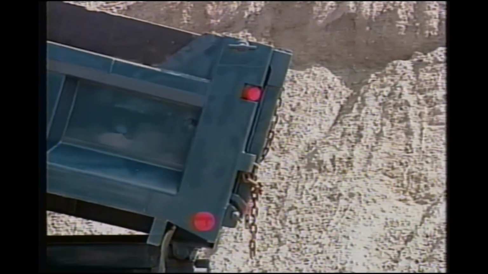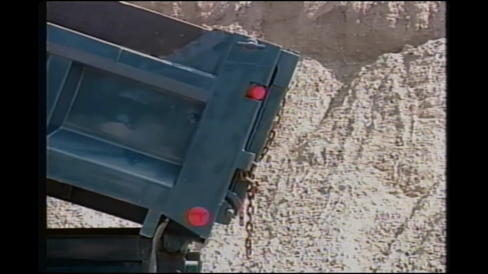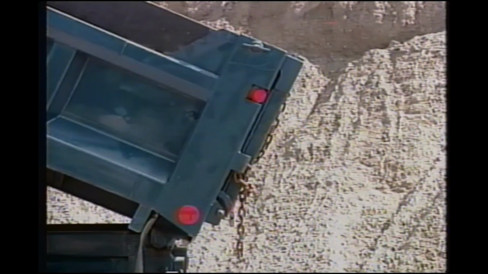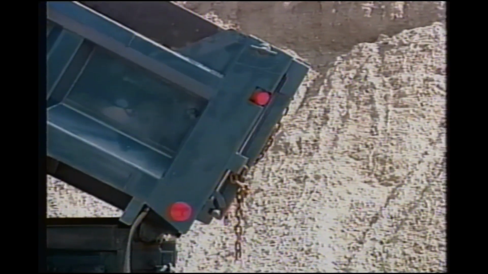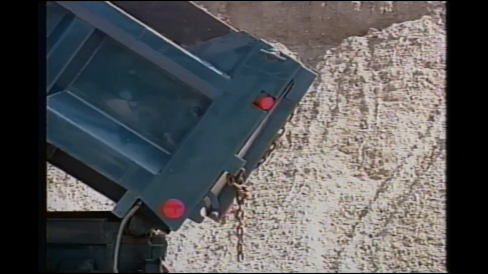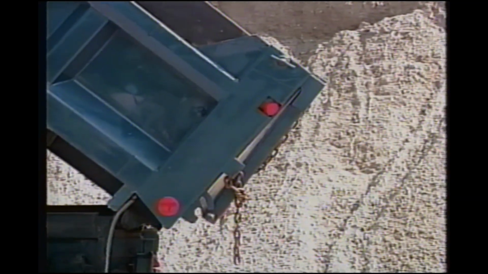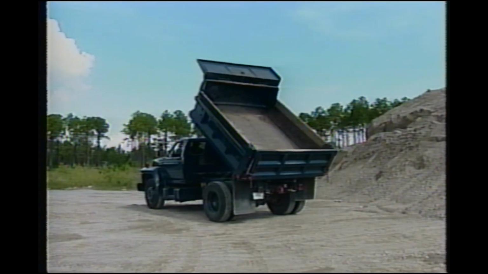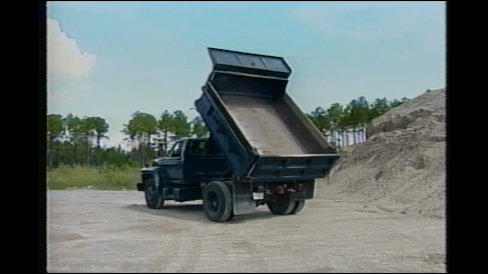The tailgate should remain in the closed position with the bed down. Raise the bed slowly and the tailgate will swing out at the bottom and away from the bed. Continue to raise the bed to gauge the maximum width the tailgate will open.